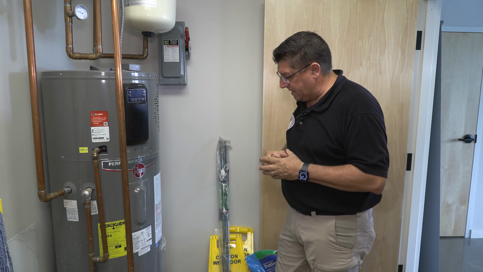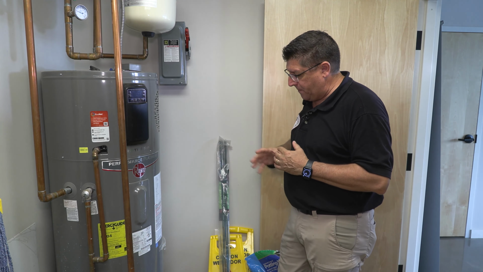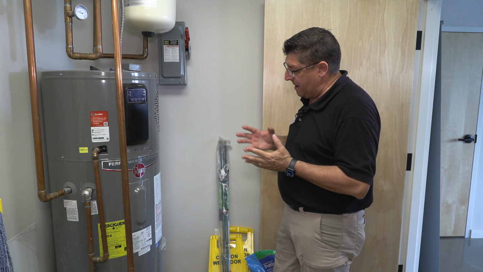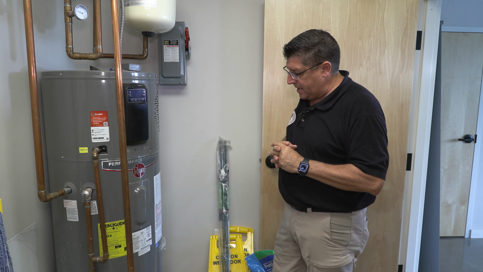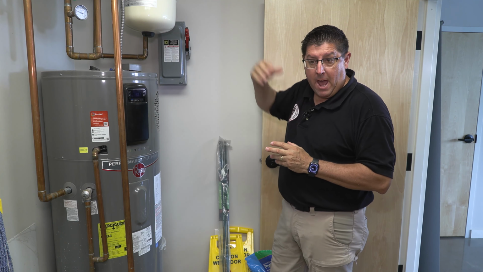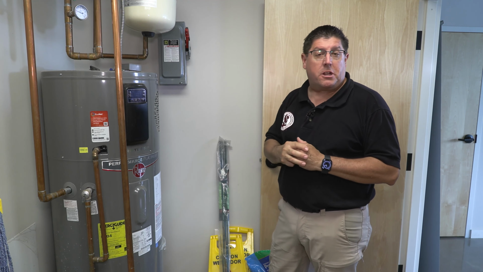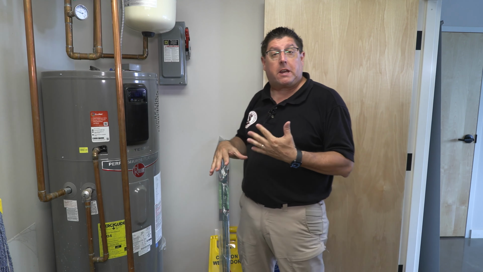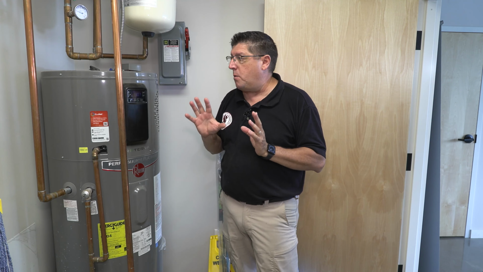We want to make sure on a system like this that it's free of rust, free of debris. We want to make sure that if this was overhead, up in the ceiling, it is within a drip pan. This is on the floor of a concrete building on the first floor. A drip pan is not required, albeit one could be installed, but it is not required.